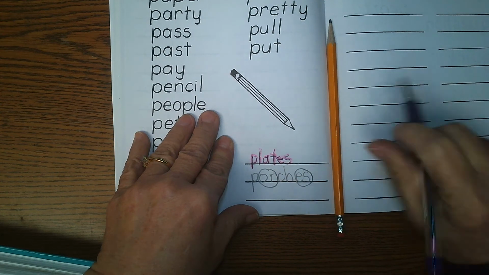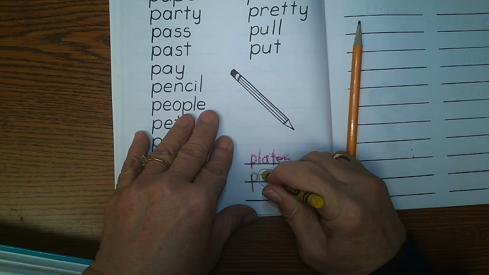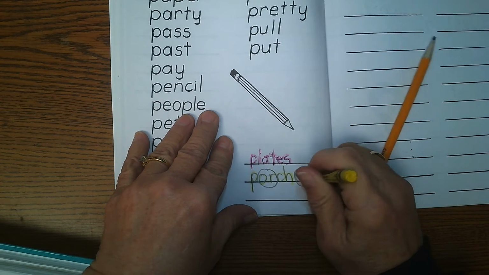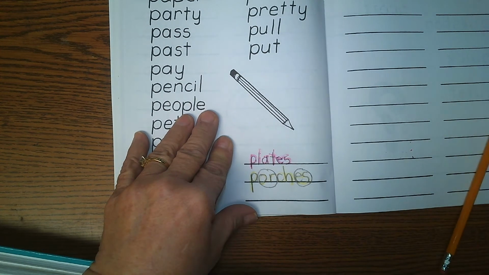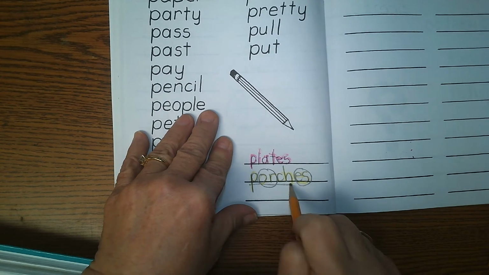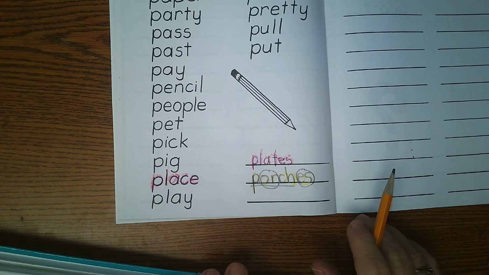And I'm going to trace it. P-O-R-C-H-E-S. You notice that the base word is porch, and I'm going to go ahead and underline that as well. Porches.